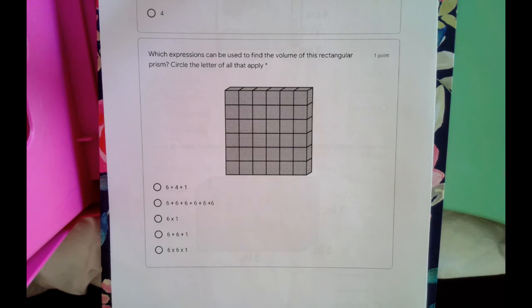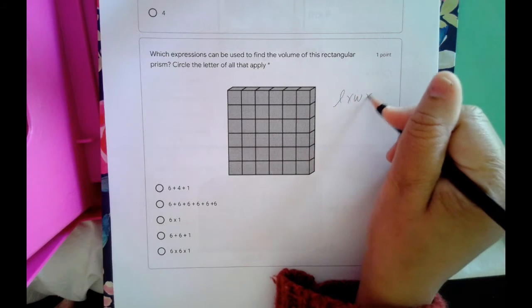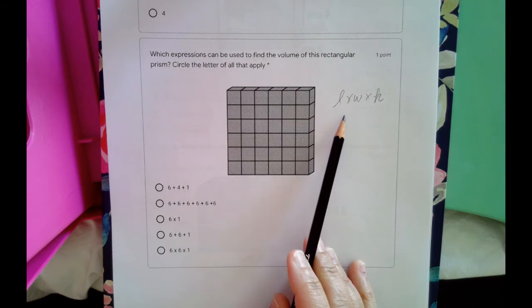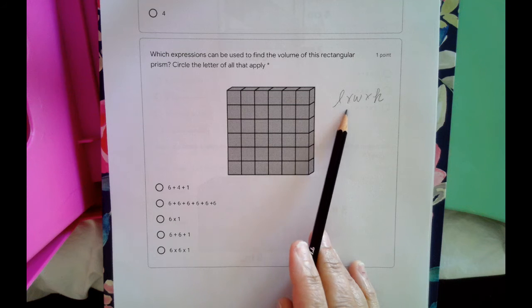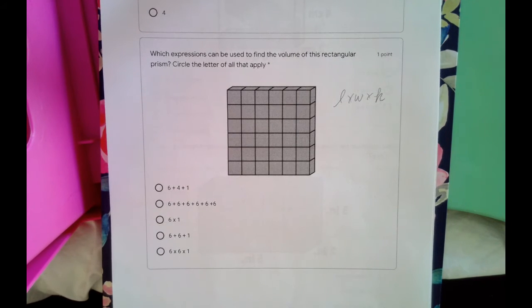So today we learned about the formula for volume, and we learned that the formula is the length times the width times the height. And a lot of times when you see the formula for volume or even for area, you'll see it in this fancy cursive writing. So I'm going to use my fancy cursive writing too. Okay, so which expressions can be used to find the volume of this rectangular prism? Circle all that apply. So I'm guessing that it's probably going to be more than one.